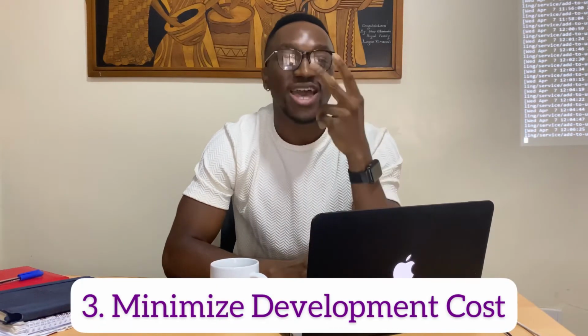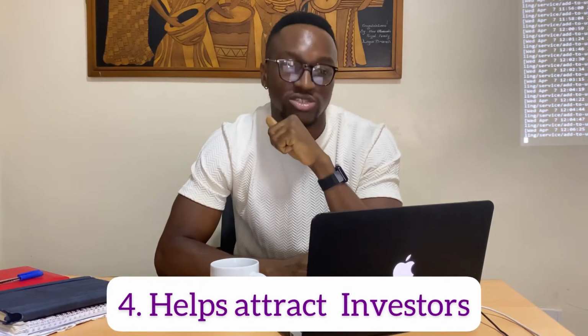Number 3, it helps you minimize development costs. For every additional feature or beautiful design you put into an app, you'll have to pay more money. With your MVP, the founders of the app themselves can build and launch the product without anyone else, with their personal money. If it doesn't work out, they can just move on. If it does, then they can incrementally invest more money into the product and add more features as they go on.